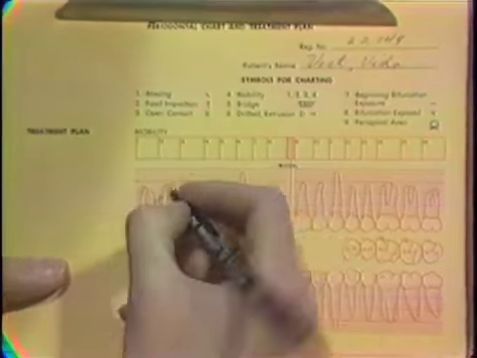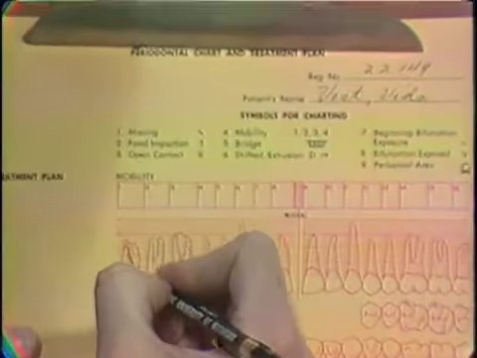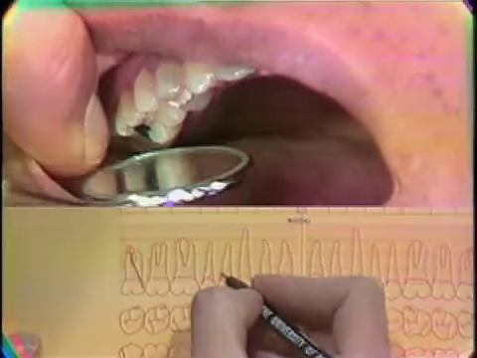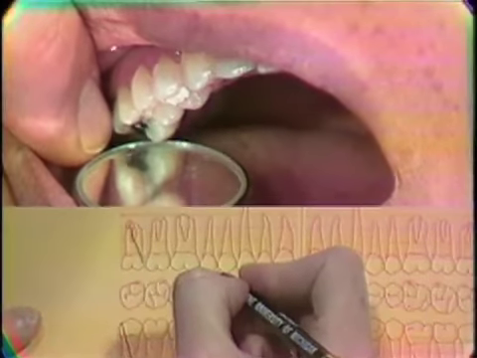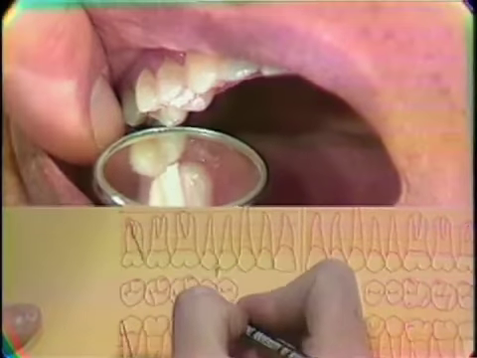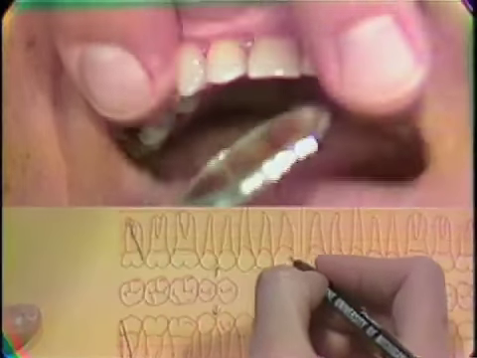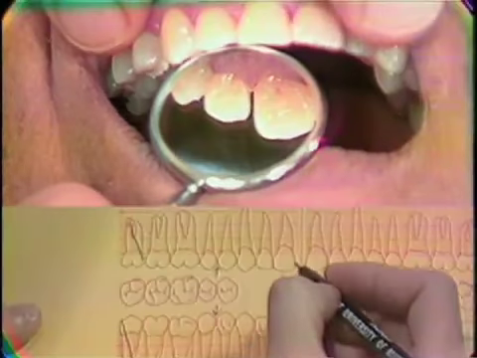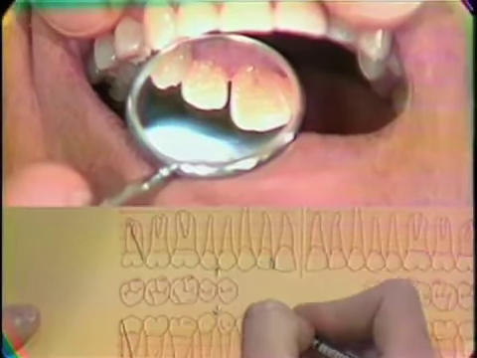Missing teeth? Tooth number 1 is missing. Food impaction? There is food impaction between tooth number 4 and tooth number 5. Open contact? There's an open contact between tooth number 8 and tooth number 7. Mobility?